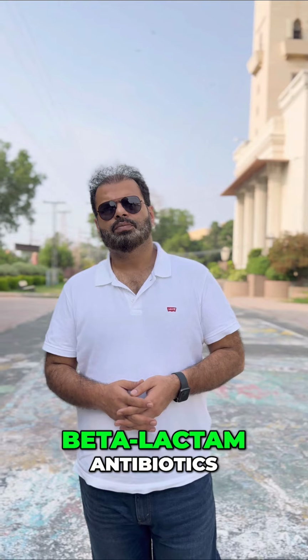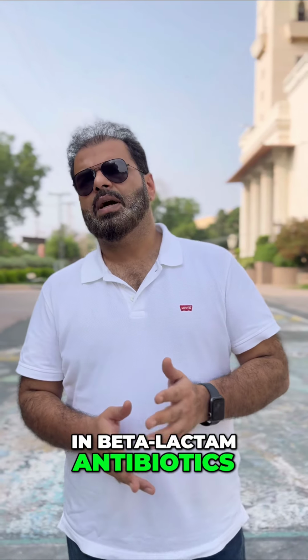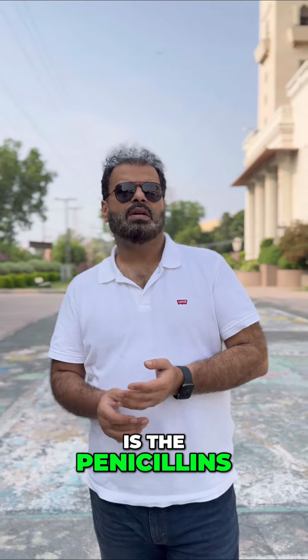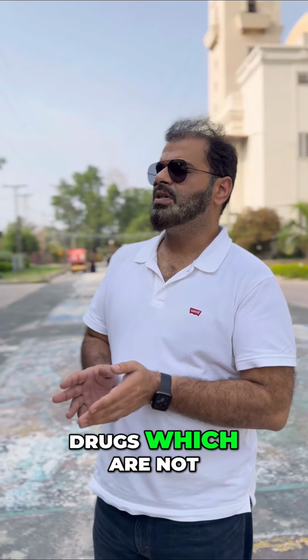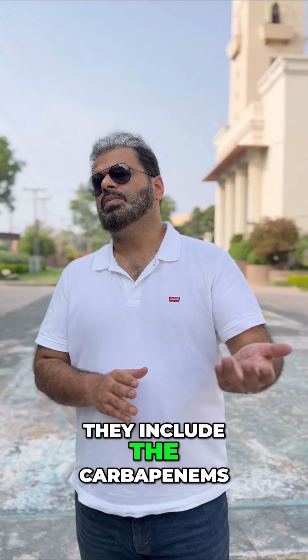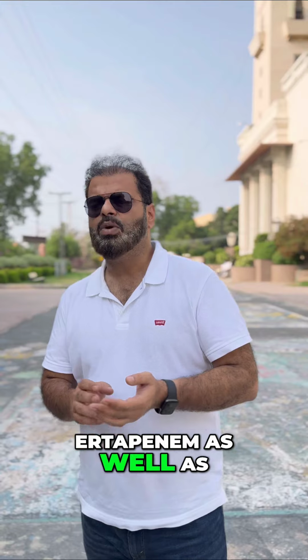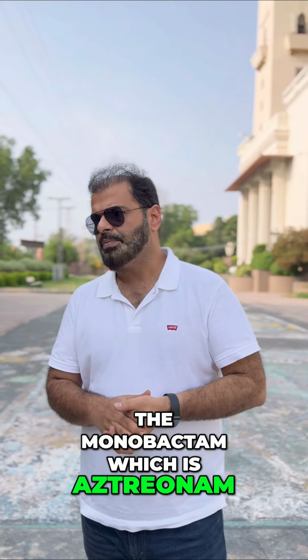What's the classification of beta-lactam antibiotics? Okay, look, there are a lot of drugs in beta-lactam antibiotics. First drug group is the penicillins, the cephalosporins, and miscellaneous drugs which are not under penicillins or cephalosporins. They include the carbapenems, which are imipenem, meropenem, ertapenem, as well as the monobactam, which is aztreonam.